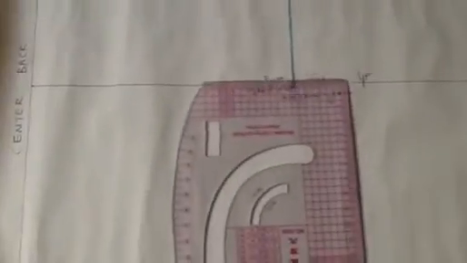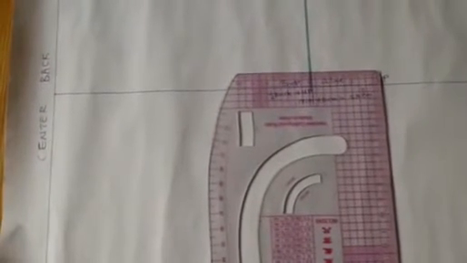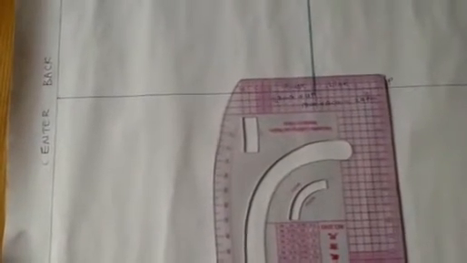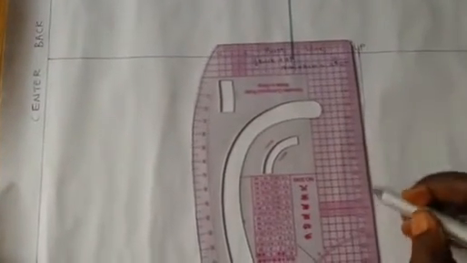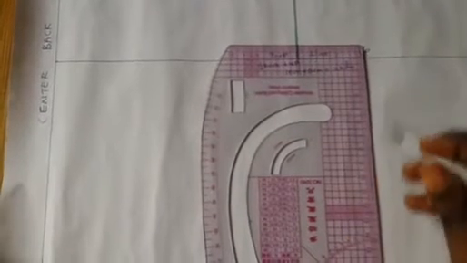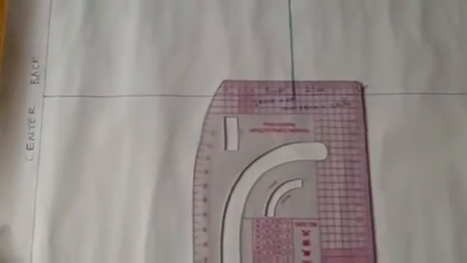So from the UP, you drop a perpendicular onto the waistline. Make sure your ruler is straight. Drop a perpendicular onto the waistline from UP. Sorry about that. So I have that. Then on the neckline, you can use your ruler. Draw a curve.